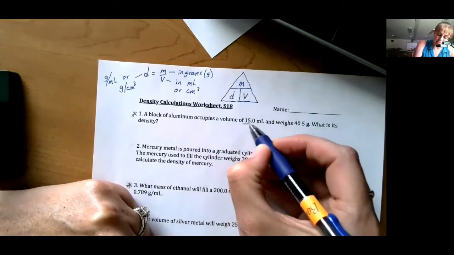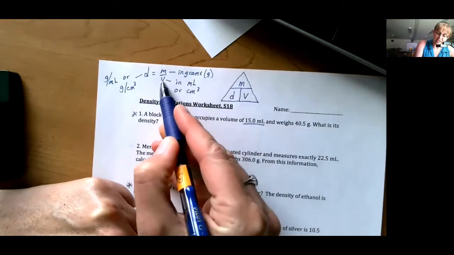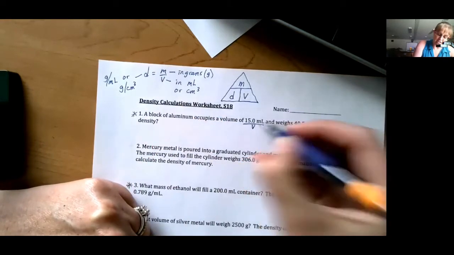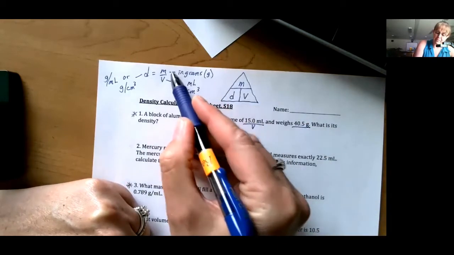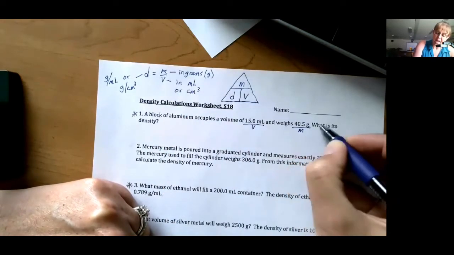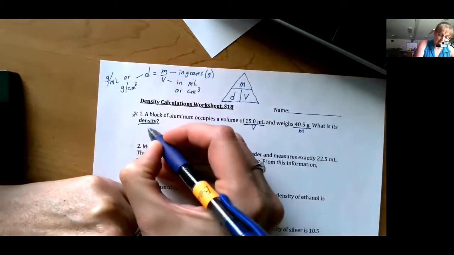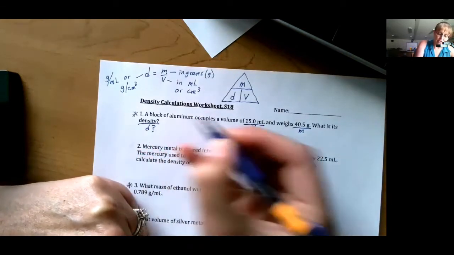So we have 15 milliliters. Milliliters is the volume, so I put a V underneath. 40.5 grams. Grams is the mass, so I put an M. And what is the density? Density is what we're trying to find, so I put a D with a question mark.